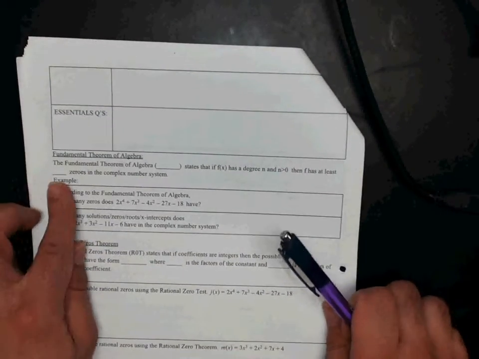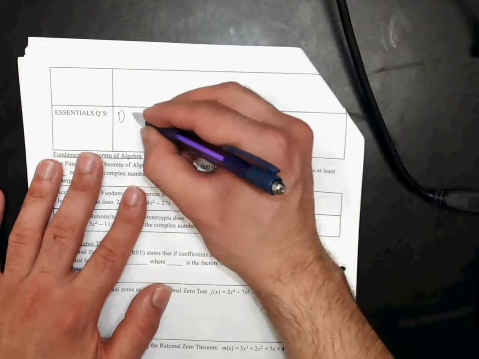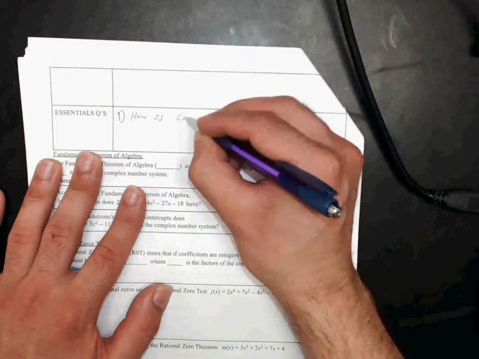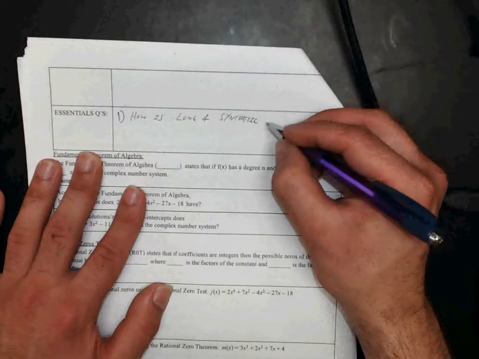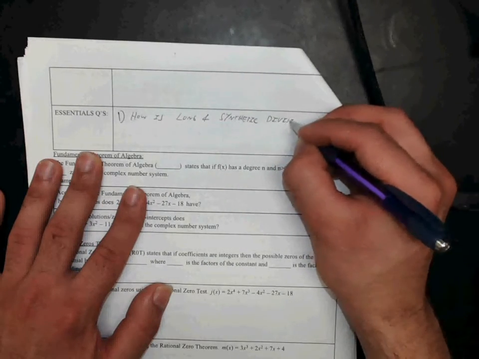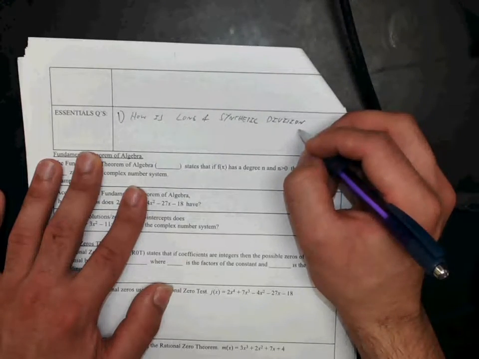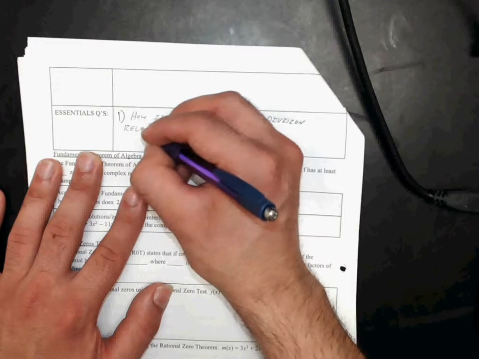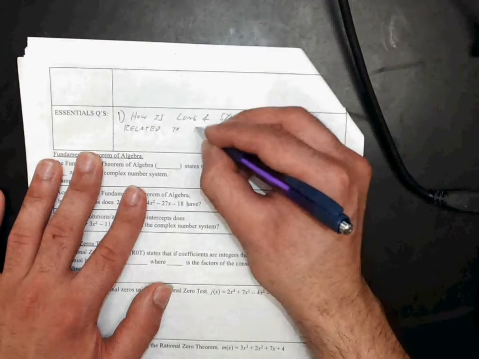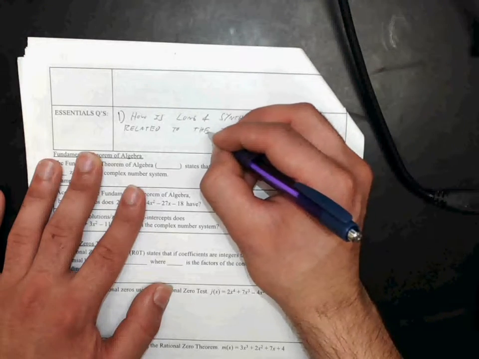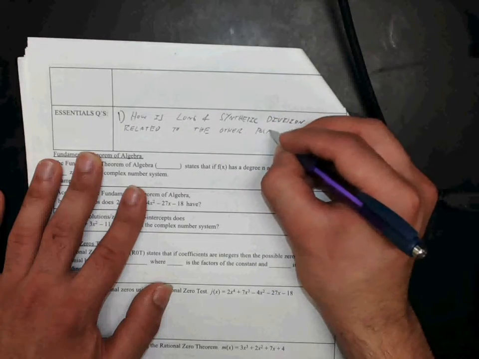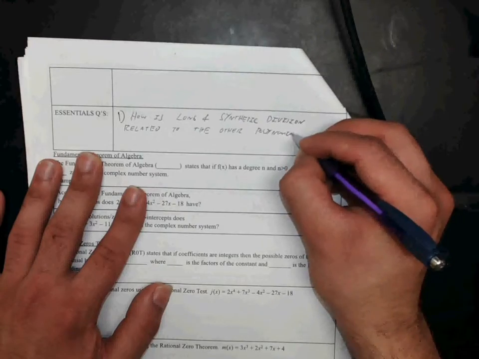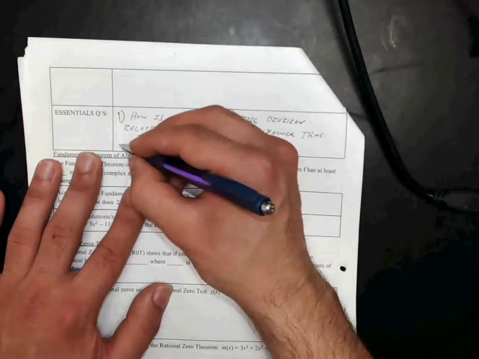Essential question: How is long and synthetic division related to the other polynomial theorems and graphing polynomials?